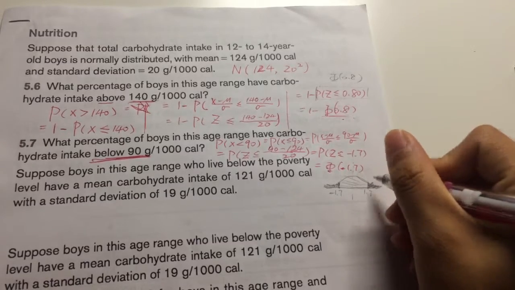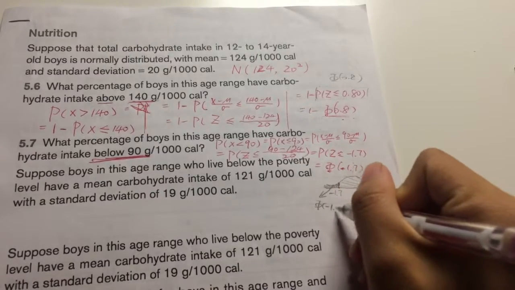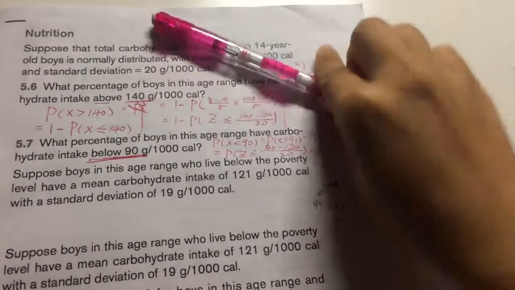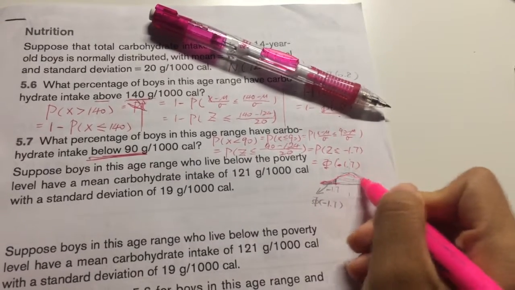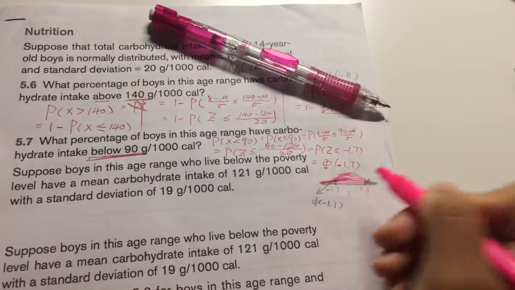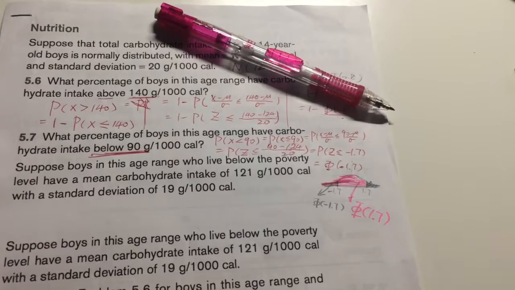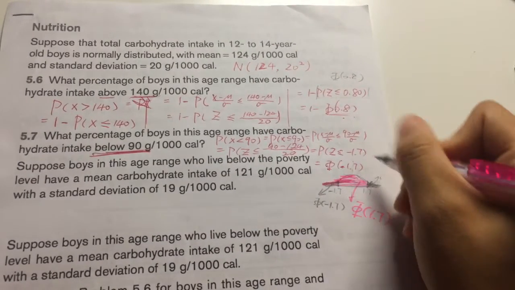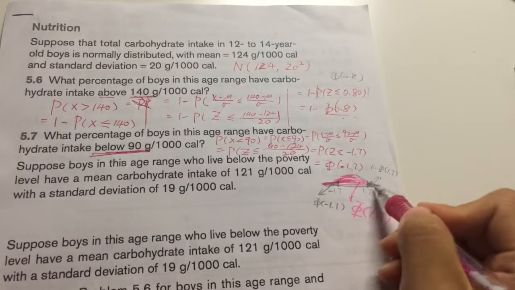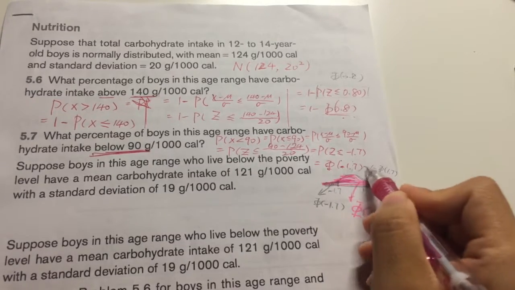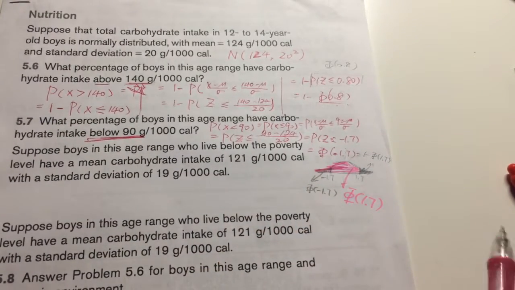So this smaller area is phi of minus 1.7. All of this area is phi of 1.7, and this part is gonna be 1 minus phi of 1.7. So this part equal to this part is what we want.